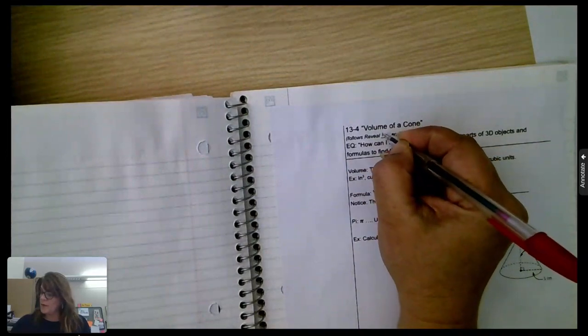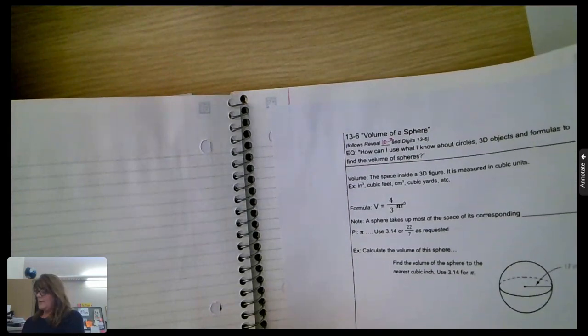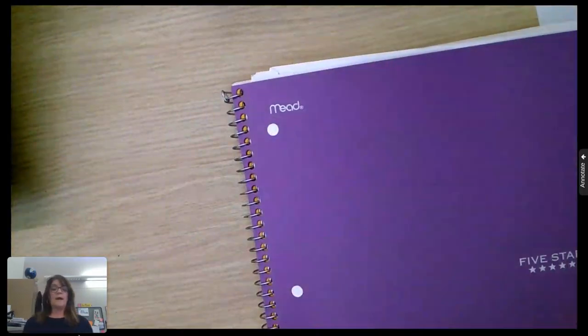Volume of a cone, 10-2. Okay. Volume of a sphere, just double checking my book. Yeah. 10-3. And missing dimensions, 10-4, which is a little bit of an application lesson. So hopefully your notebook is all set up now, and I will see you in class.